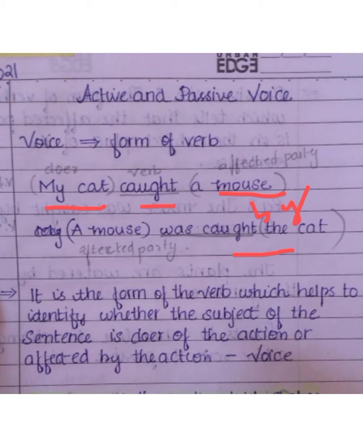What is a voice? It is the form of the verb which helps to identify whether the subject of the sentence is the doer of the action or affected by the action. And what is active voice? The form of the verb which states that the doer of the action is the subject of the sentence. Like here, the cat caught the mouse. Who is the doer? The cat. So the cat is the subject.